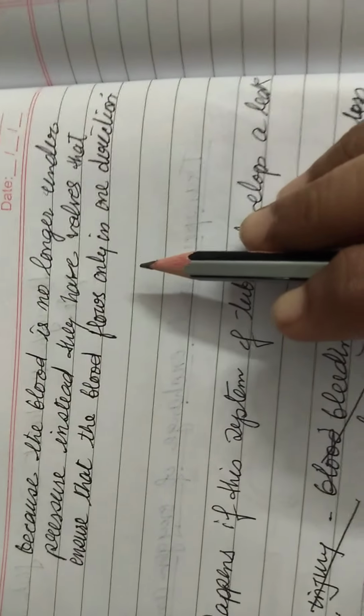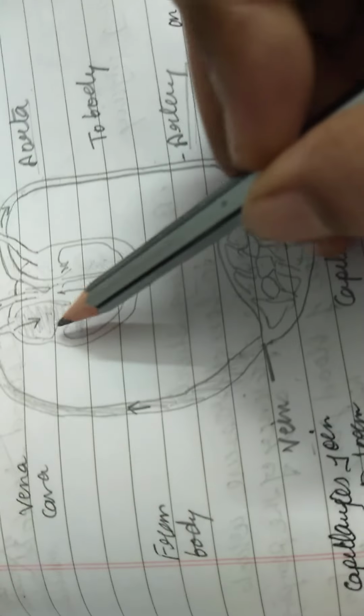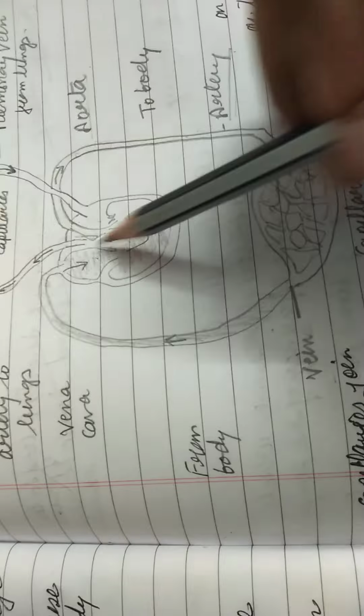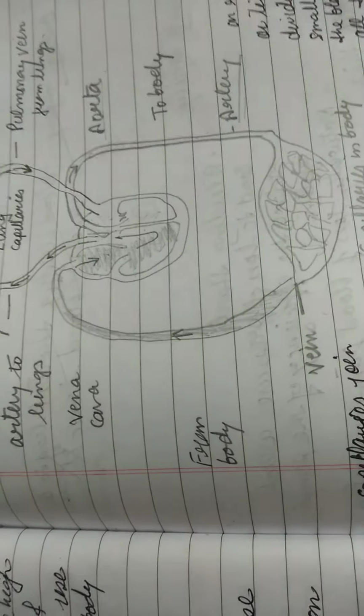It doesn't go back. Same with the heart, it has valves. We studied these valves during the structure of the heart, so that blood doesn't flow back, it closes, right? So veins also have valves so that blood flows only in one direction.